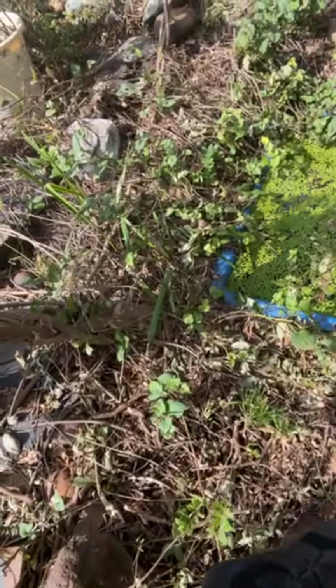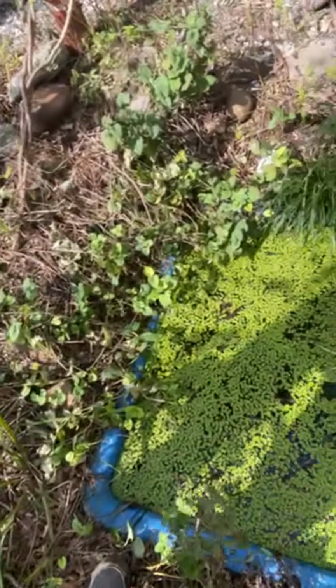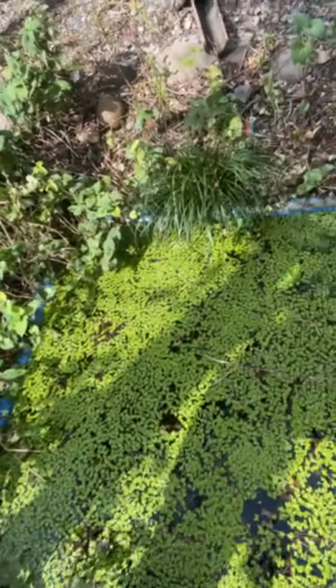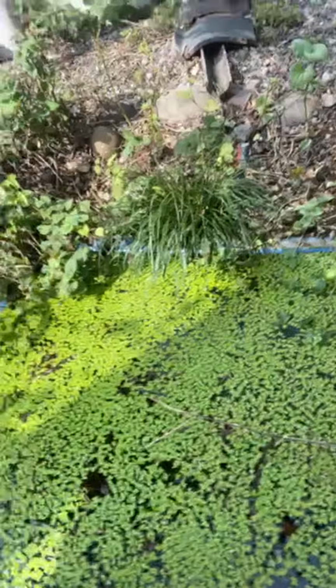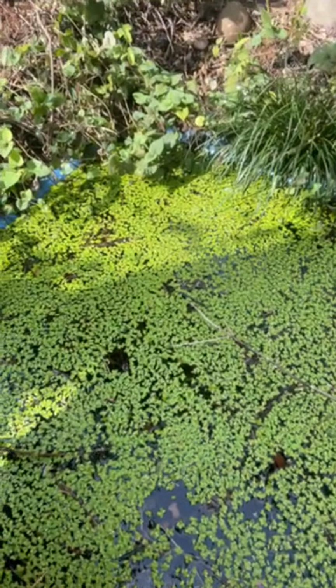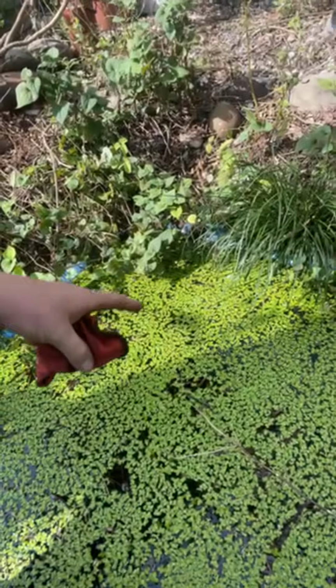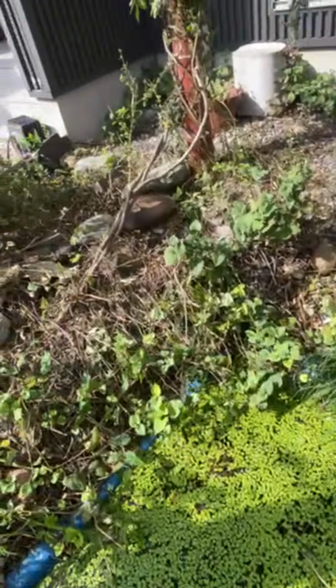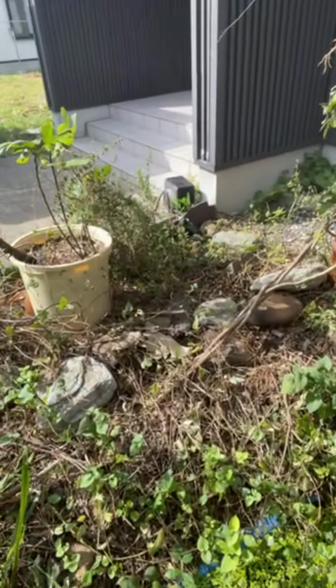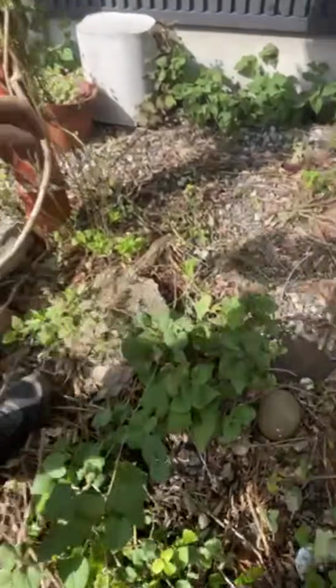Look at the ball. Get over my chickens. Come here, chickens. What are you doing? Yeah, chick, chick, chick. What are you doing? I see you. Oh, you're out.